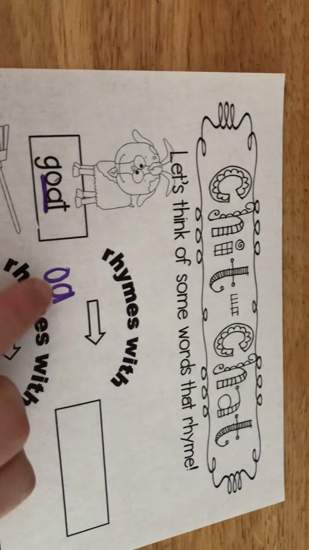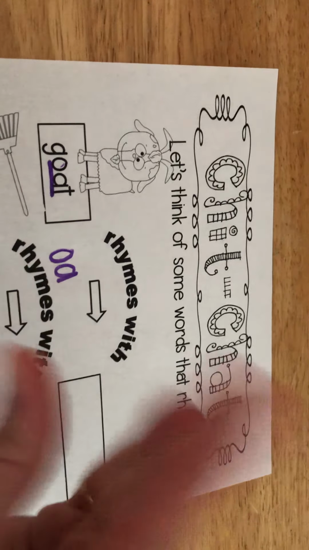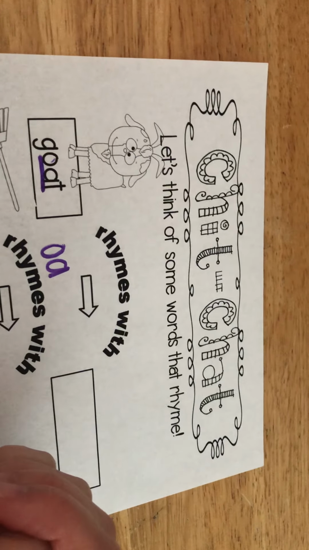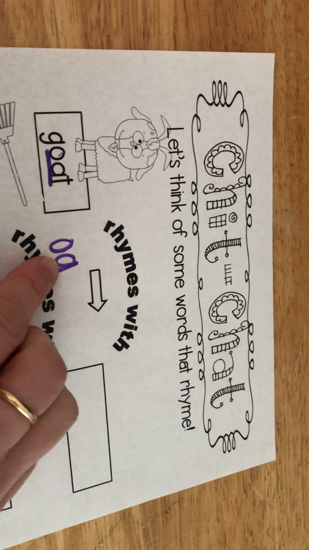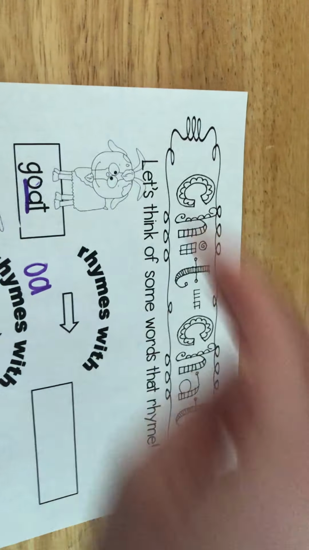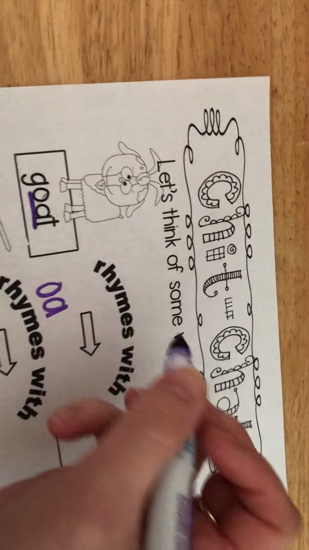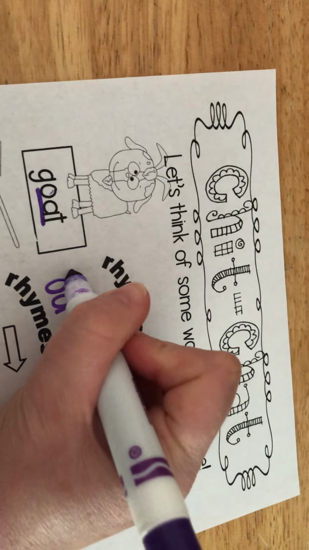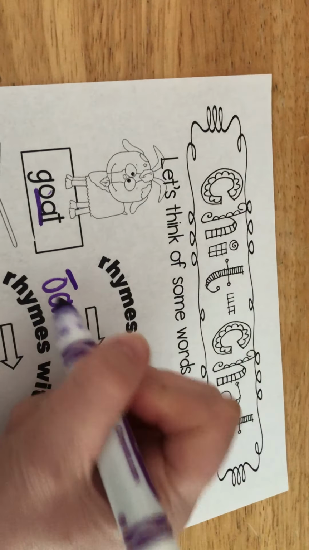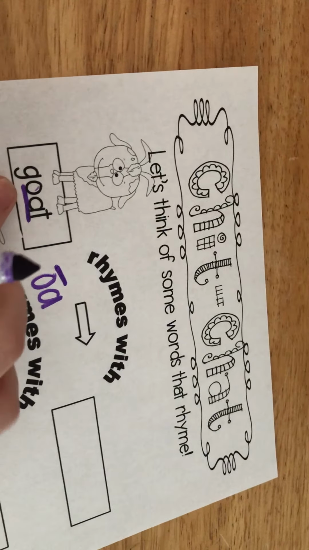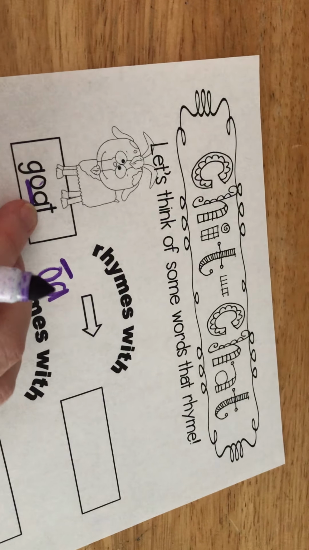Let's try that again. The first vowel does the talking. It means we hear his sound. The second vowel keeps on walking. We see it, but we don't hear it. So when we have O and A together, the O is what we hear. We don't hear A.